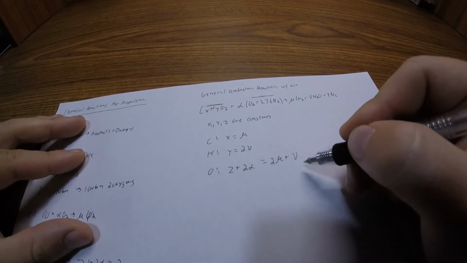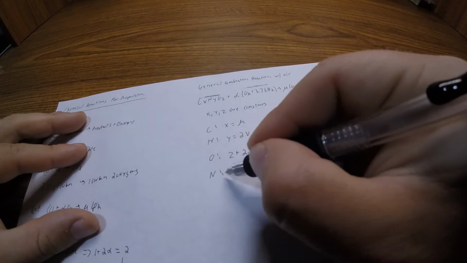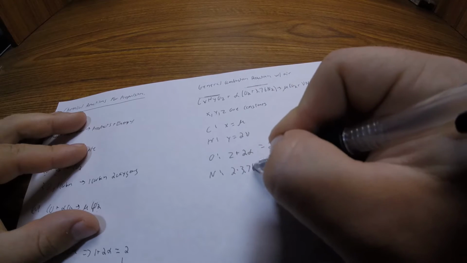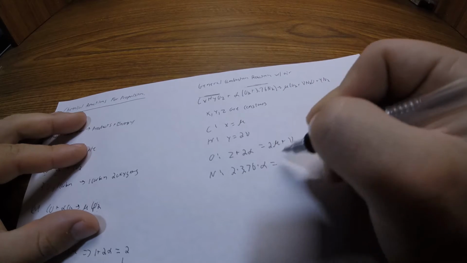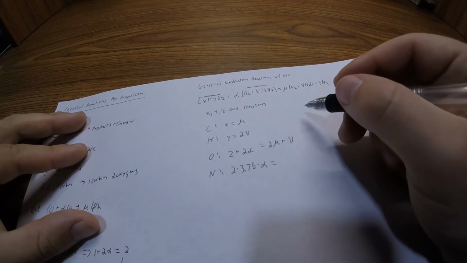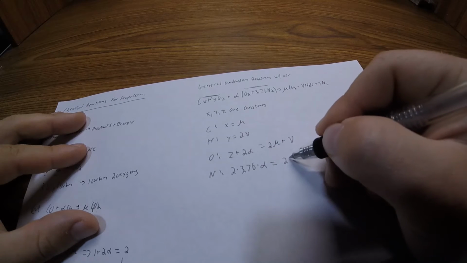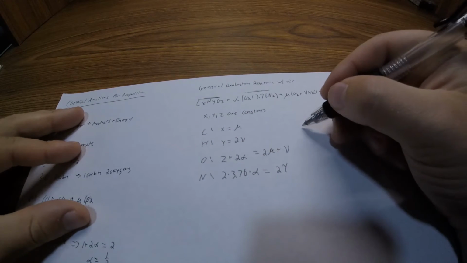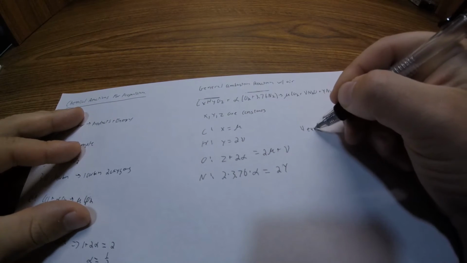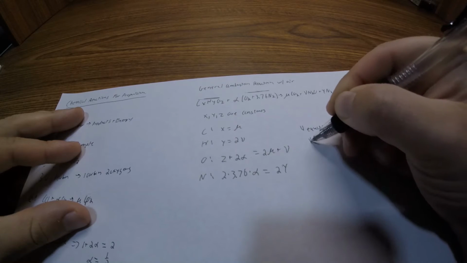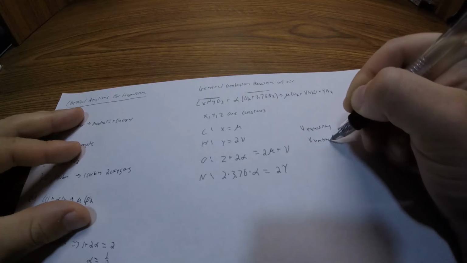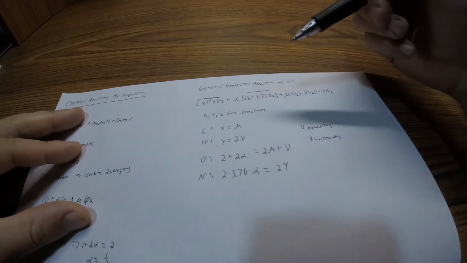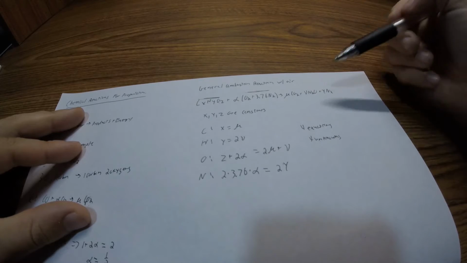Okay, and then nitrogen, we have 2 times 3.76 times alpha equals 2 times gamma. Now this is easy to solve because we have 4 equations and 4 unknowns. Because we know x, y, and z, we're trying to solve for this alpha, mu, nu, and gamma.